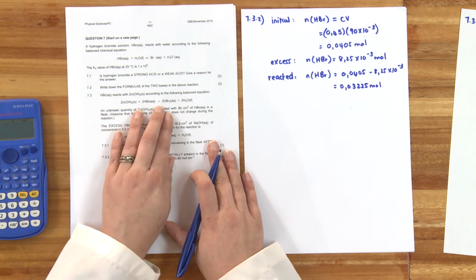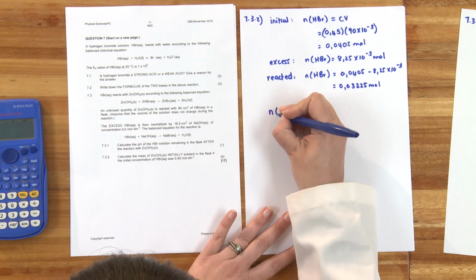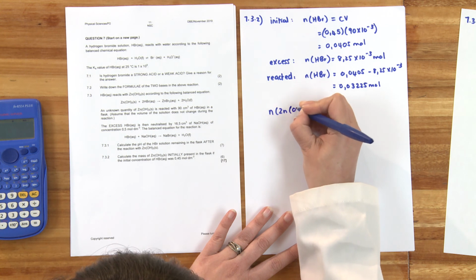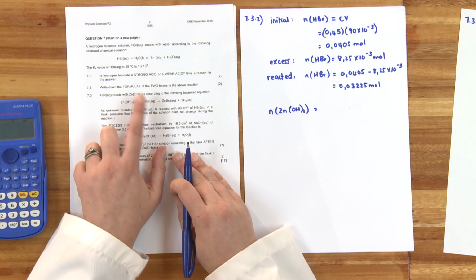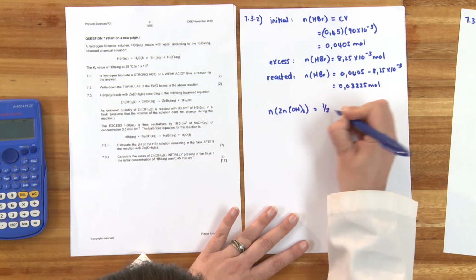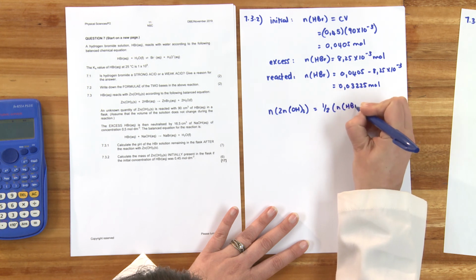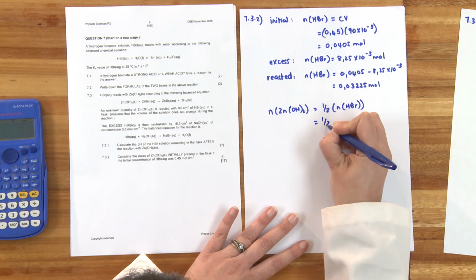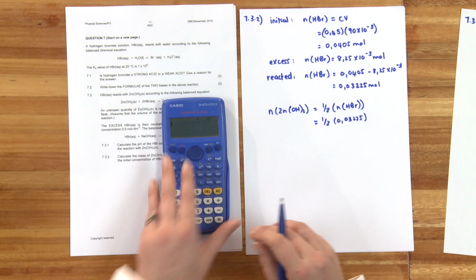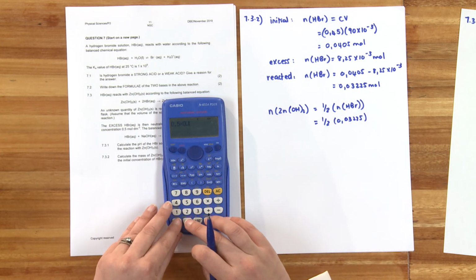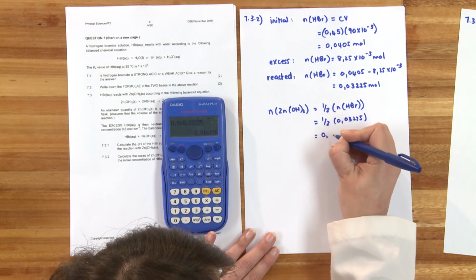And so then we can look at our balanced equation to get the number of moles of zinc hydroxide. If we have a look at our mole ratio, it's a 2 to 1, so there's half the amount of zinc hydroxide, so half of our number of moles of HBr. And so it's a half times 0.03225.